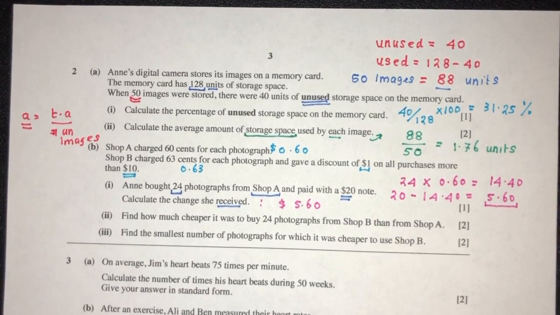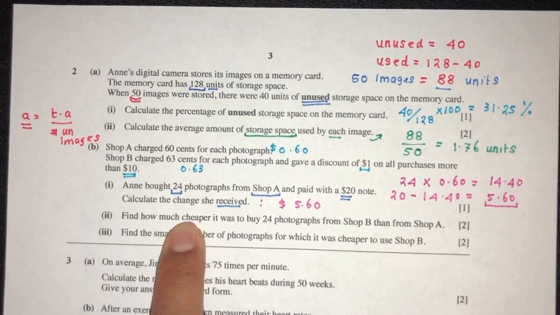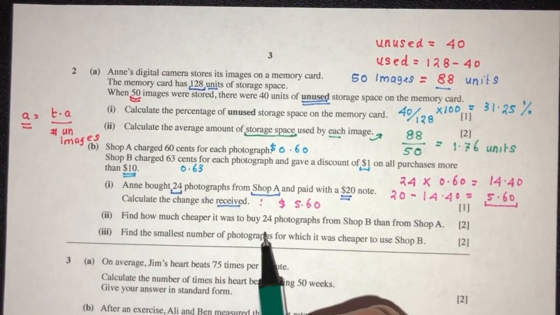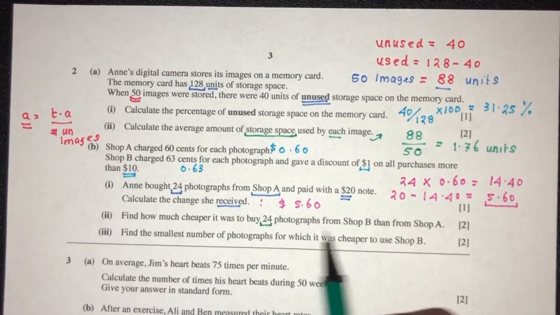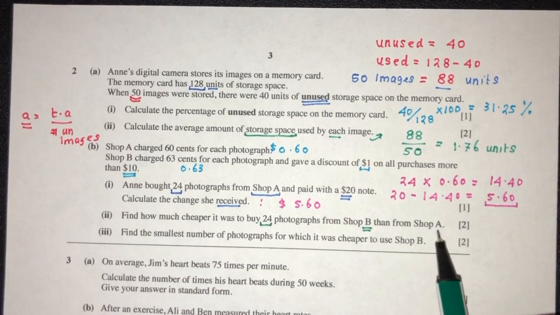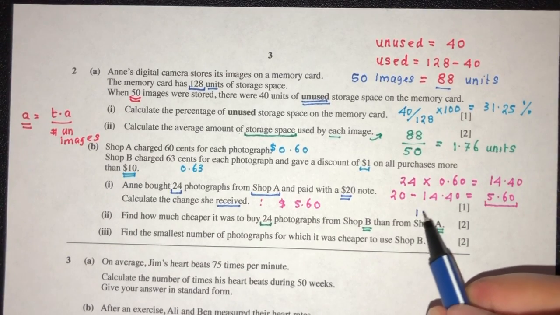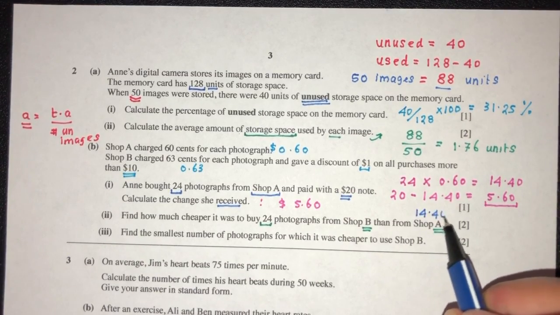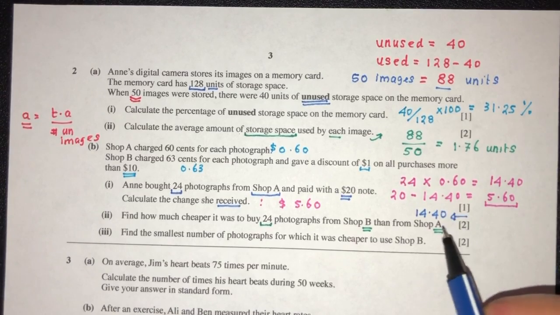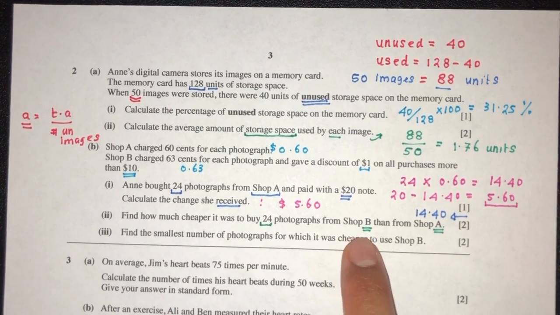Now for part 2, we have to find how much cheaper it was to buy 24 photographs from shop B than from shop A. Okay, so let's see. So we already know that from shop A she spent $14.40. That's the first thing we know, that she spent from shop A. Let's see how much she would spend at shop B.